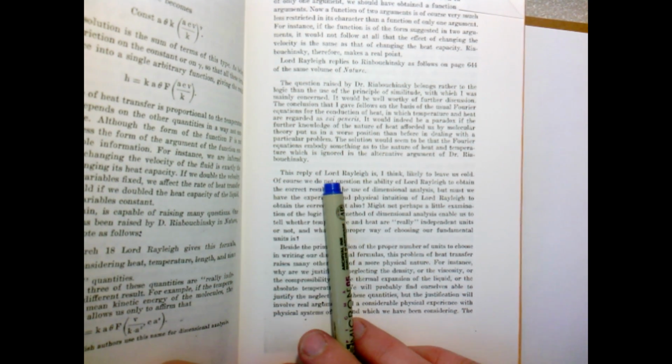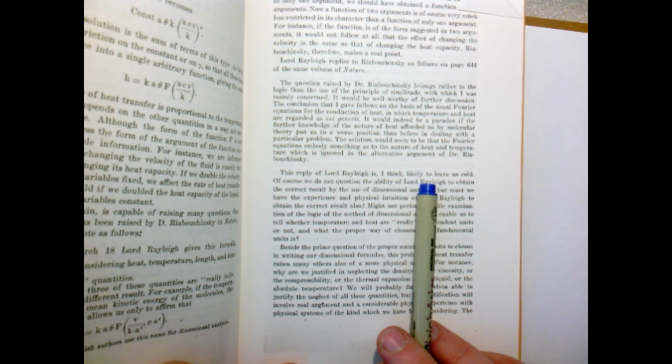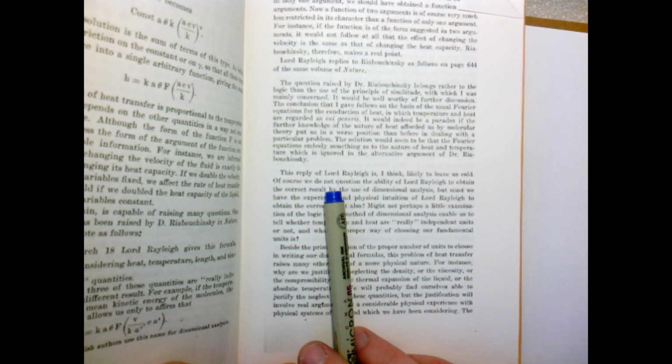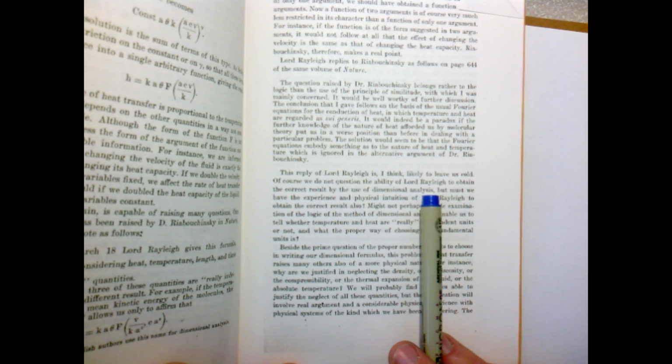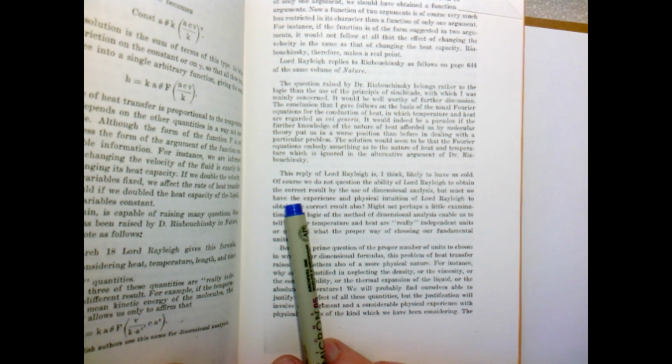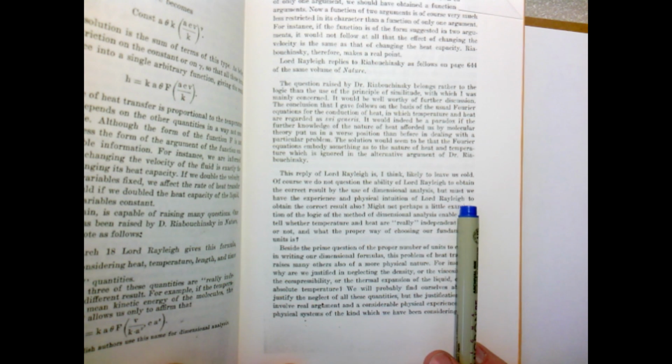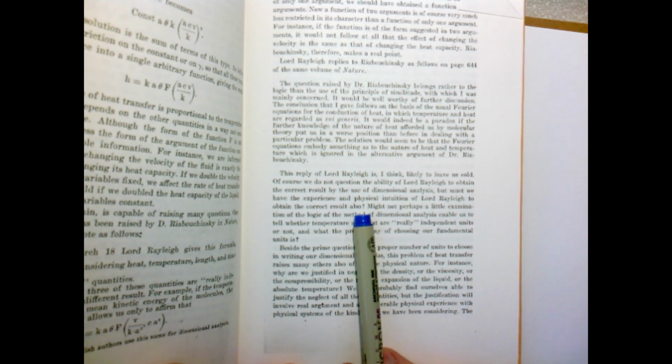He says, "This reply of Lord Rayleigh is, I think, likely to leave us cold. Of course, we do not question the ability of Lord Rayleigh to obtain the correct result by the use of dimensional analysis, but must we have the experience and physical intuition of Lord Rayleigh to obtain the correct result also?" So this is really getting at that point. Dimensional analysis is hard, not the procedure of eliminating the units, but knowing which parameters to include.